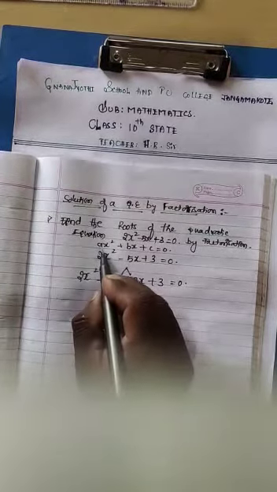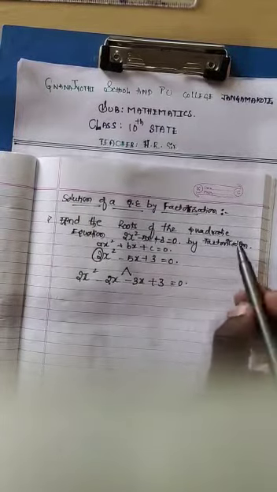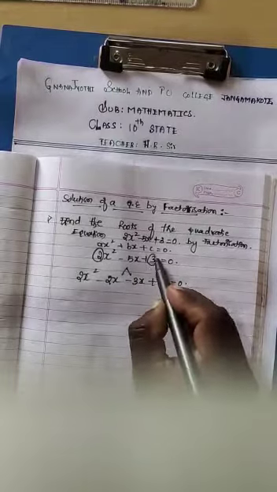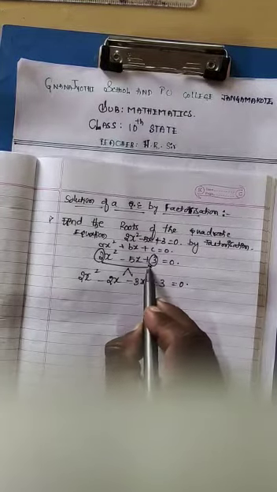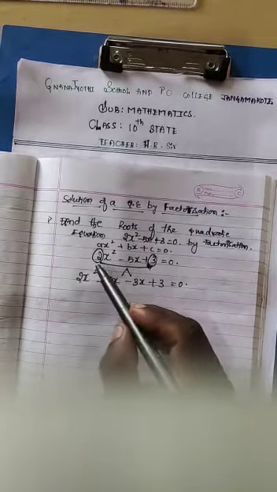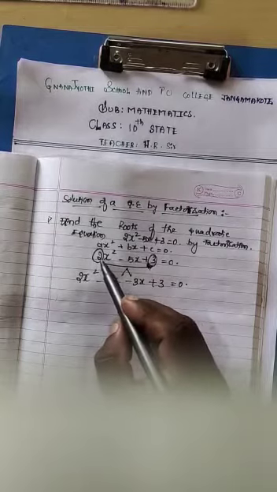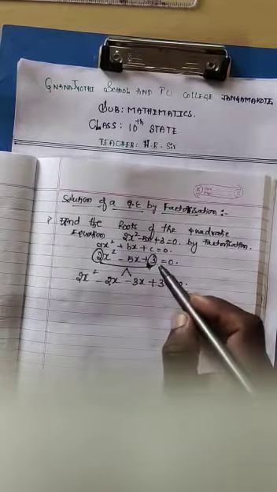So here, the condition for finding roots of the quadratic equation by factorization method: first we need to multiply these two, right? If the coefficient of x square is other than 1, first we should multiply that coefficient of x square by the given constant.